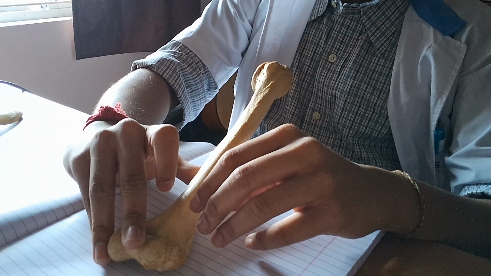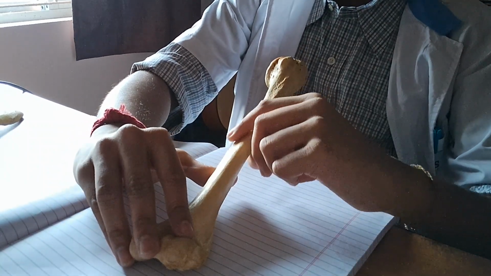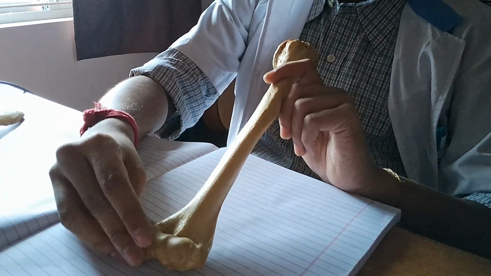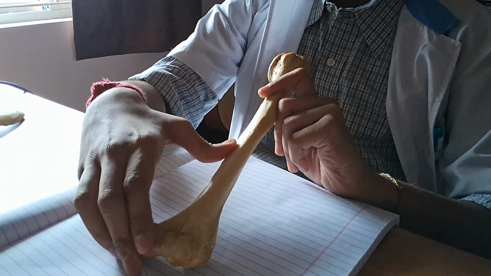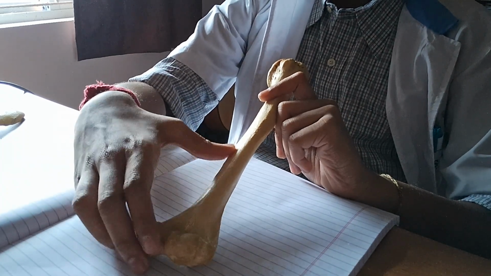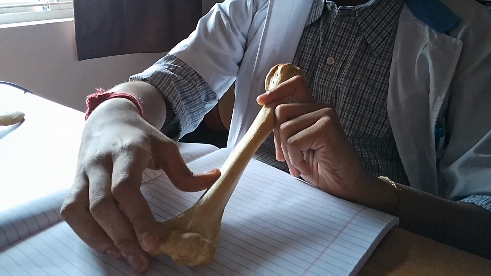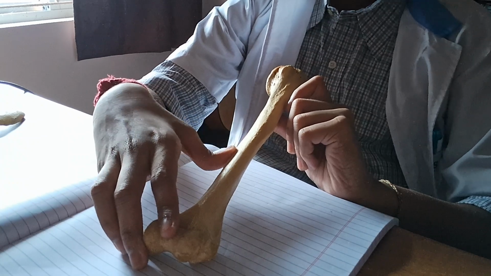Now coming to the anteromedial surface. The anteromedial surface has a medial border. The medial border is sharp at the lower end and it forms a supracondylar ridge, the medial supracondylar ridge, right?